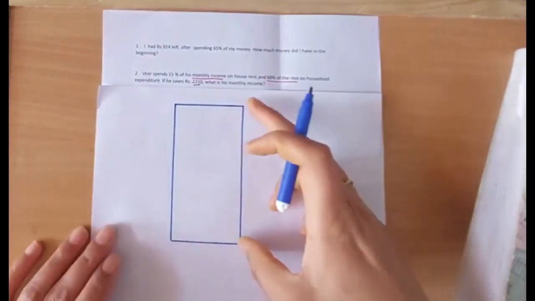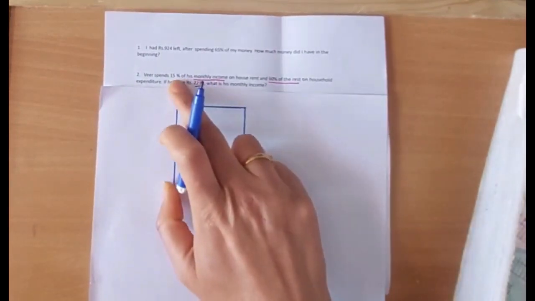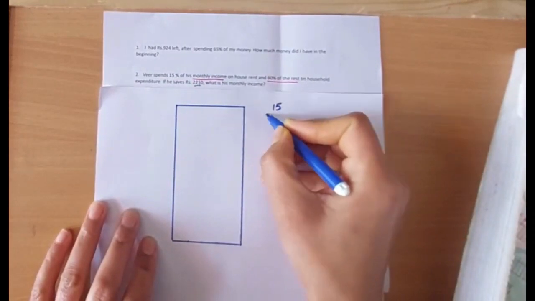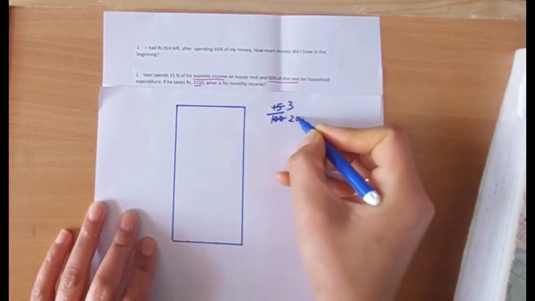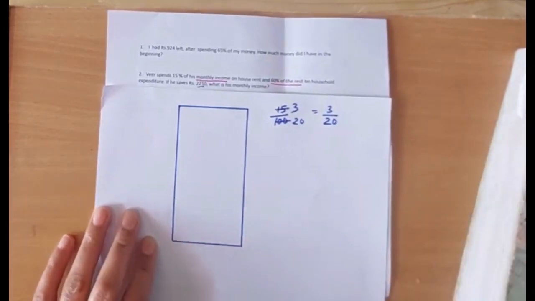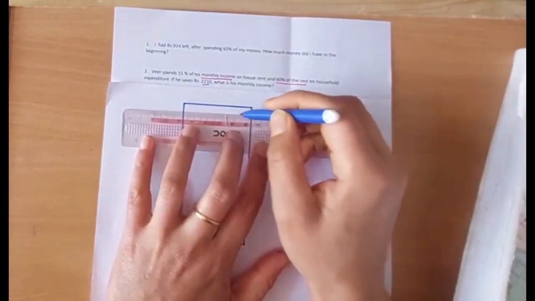Here we have a picture. Suppose this is the monthly income. Now I'm going to use 15% of it. 15% is actually equal to 3/20. So I'm going to use 3/20th part of it. Let's divide this into 20 parts.